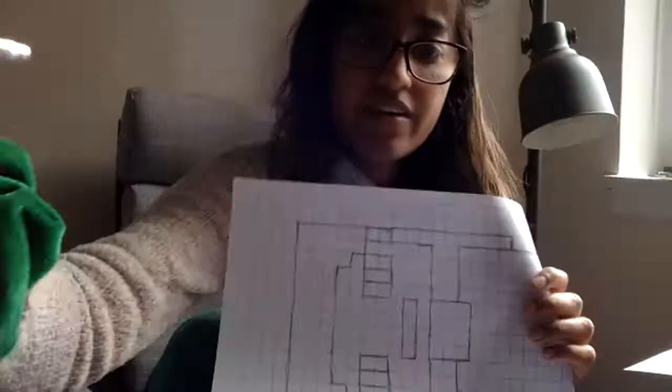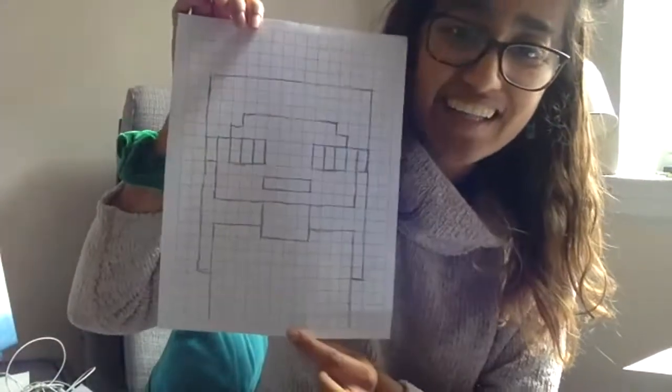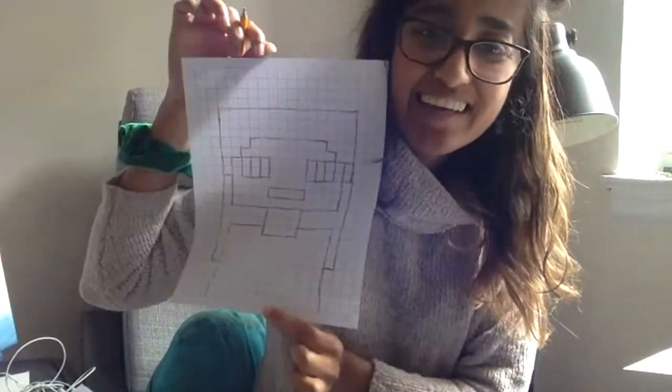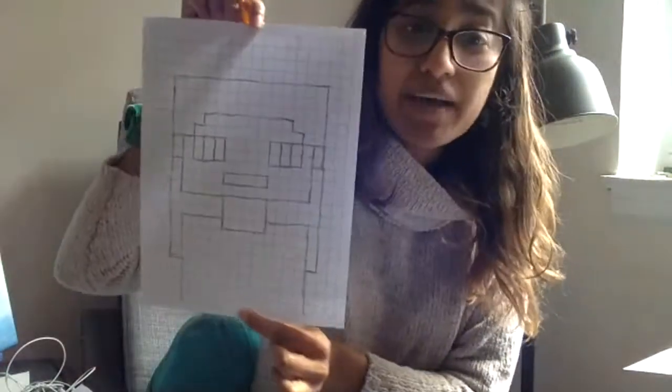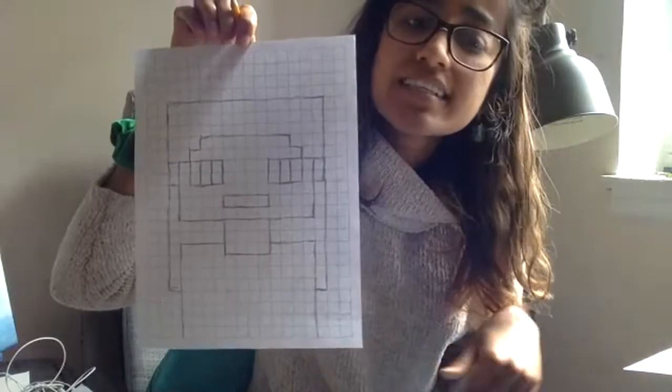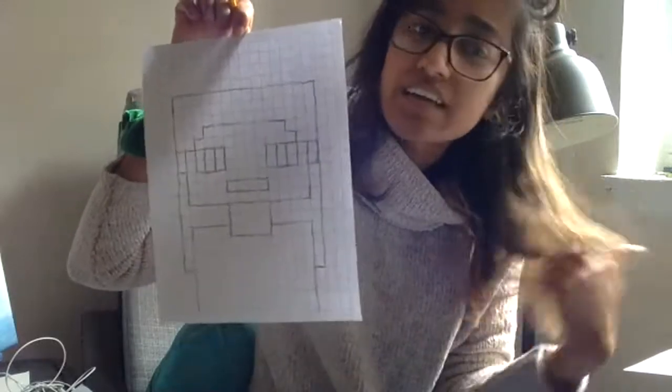All right, so I've officially made the beginnings of my selfie, yay! It's pretty cool, pretty fun. Now what I'm gonna do is customize it, and I'm gonna add some glasses, and I'm gonna add my earrings, and I'm gonna start coloring everything in. So let's check it out here.